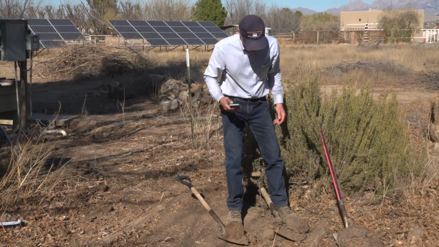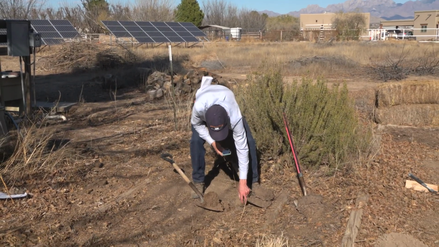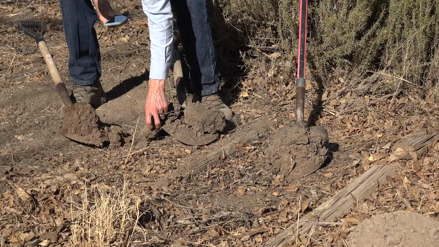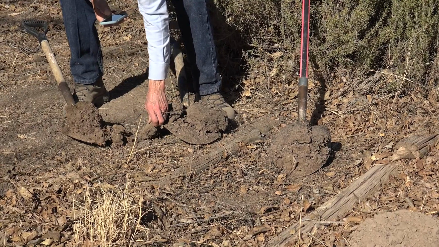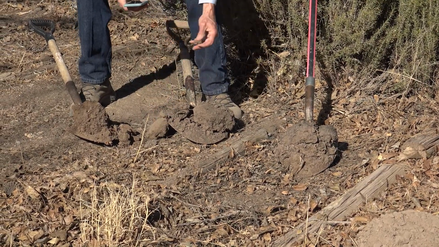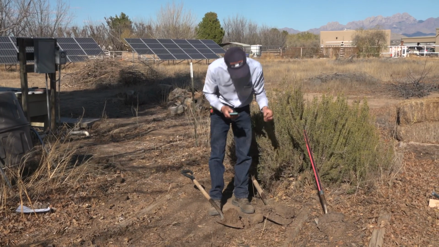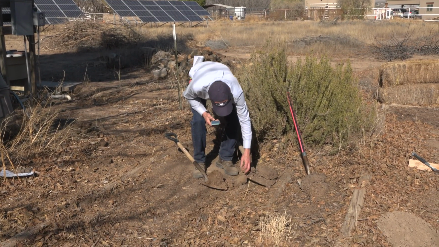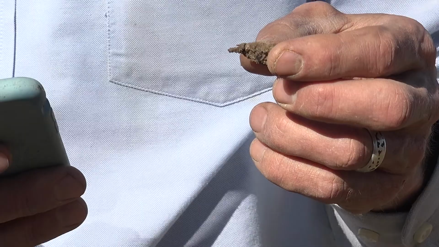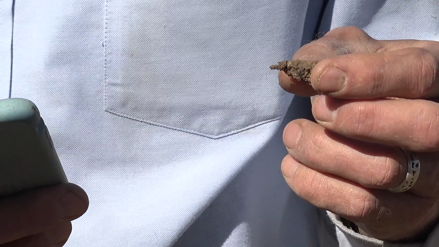A soil crust, we do actually have a really thin one here underneath the shrub, and you can see that. This one, it's not super thick. I'd say it's maybe, I don't know, a quarter of an inch or maybe 6-8 millimeters.